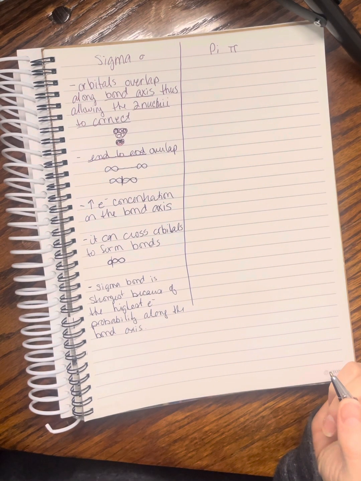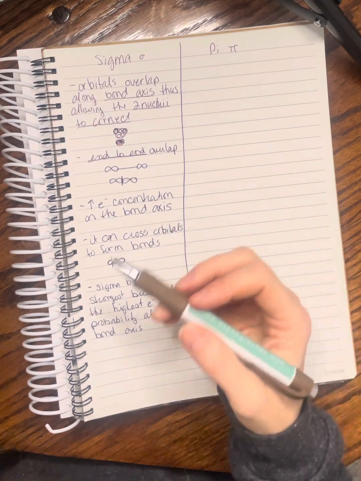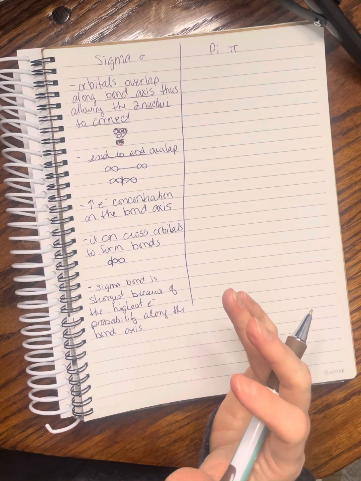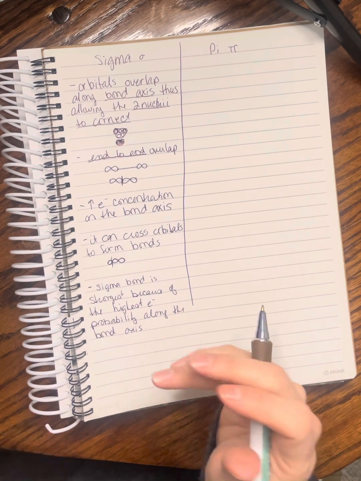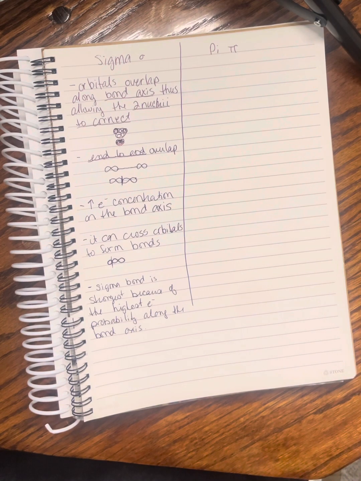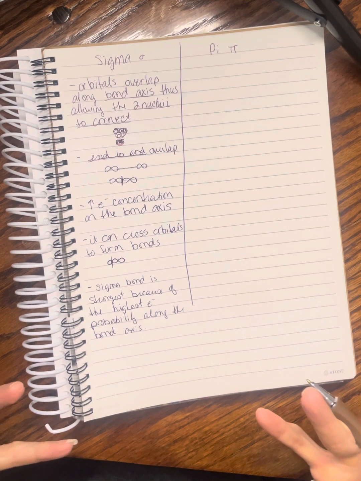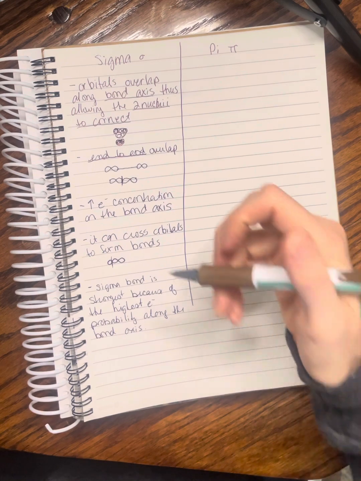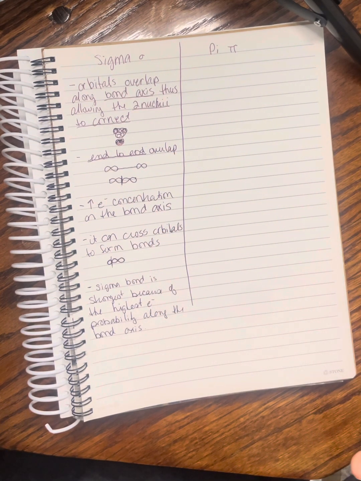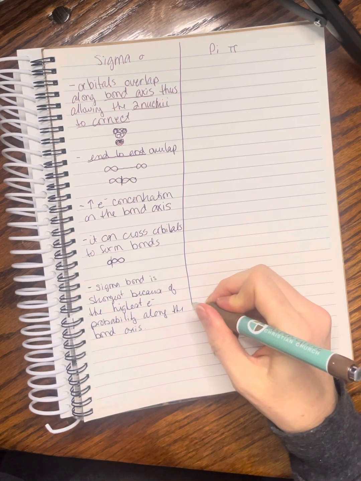And remember, electrons are mobile. They're going to be moving around those orbitals, but whenever you look at where they are, it's actually looking at the probability of where the electrons are going to be. So the probability of them being along these bond axes is high, okay? So the sigma bond is the strongest because of that highest electron probability along the bond axis.